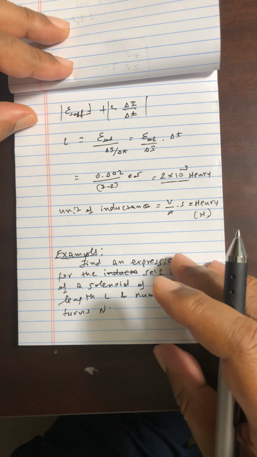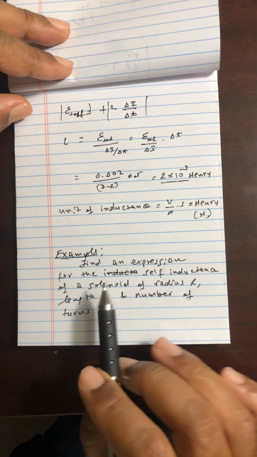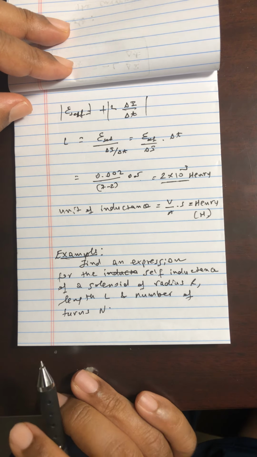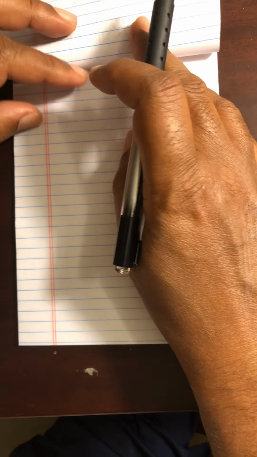It doesn't depend on anything else. So we should be able to find an expression for the inductance in terms of these geometric values.